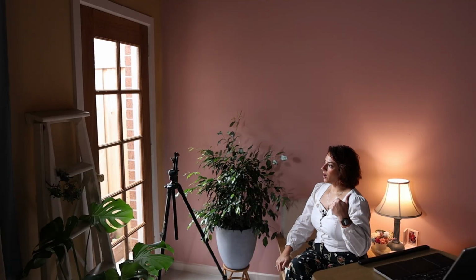If I'm taking that photo for a branding, I would probably get rid of this table lamp behind me, the chair, and all of these things at the back.